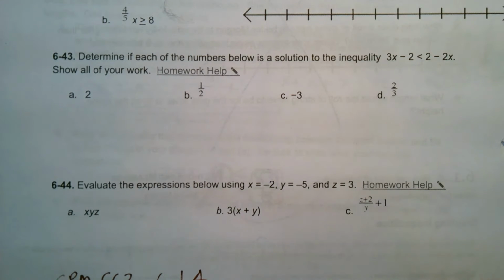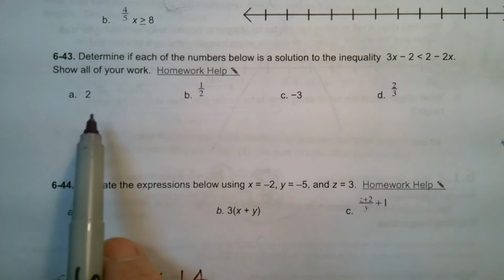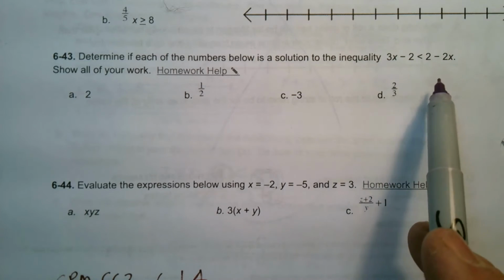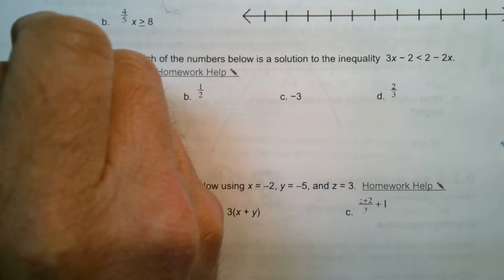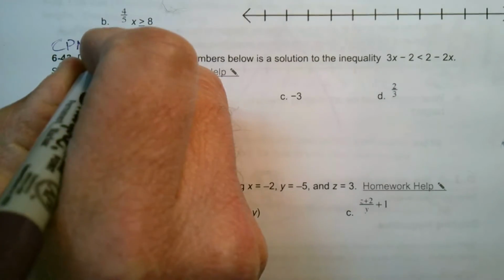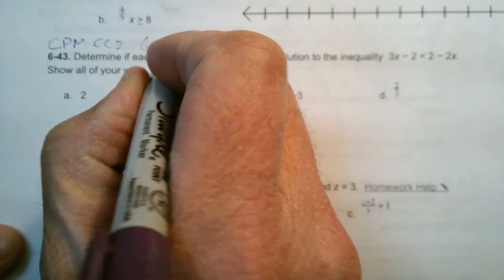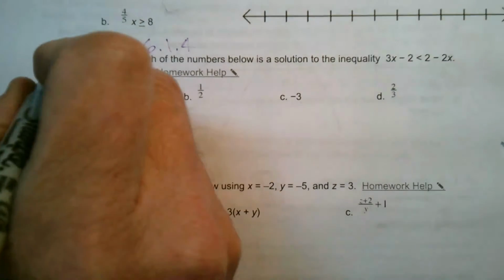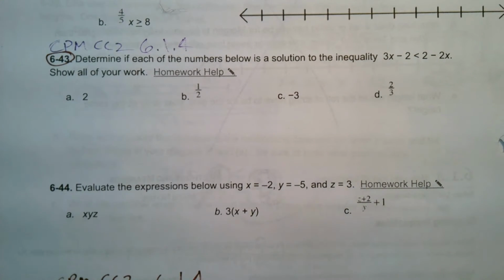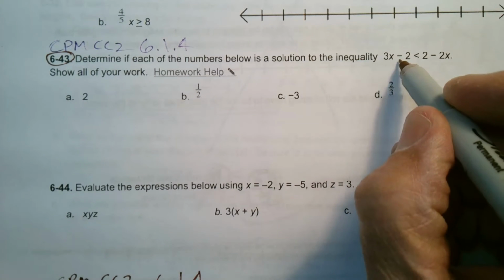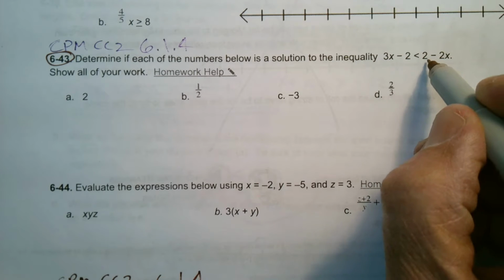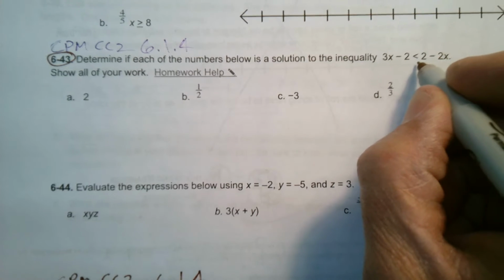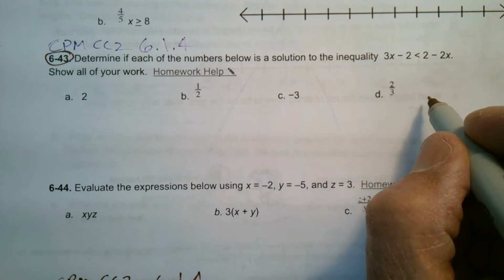We are looking at a problem that's having us determine whether some numbers are solutions to an inequality. This is a problem I'm pulling from CPM Course 2, section 6.1.4, number 6-43. Our inequality here is 3x minus 2 is less than 2 minus 2x. So I want to know, when is 3x minus 2 less than 2 minus 2x?